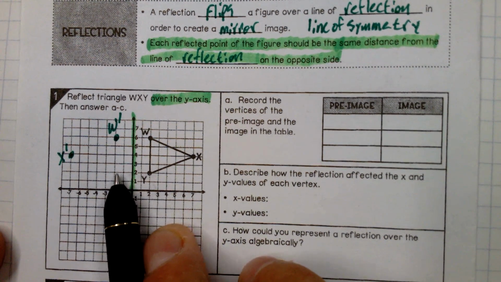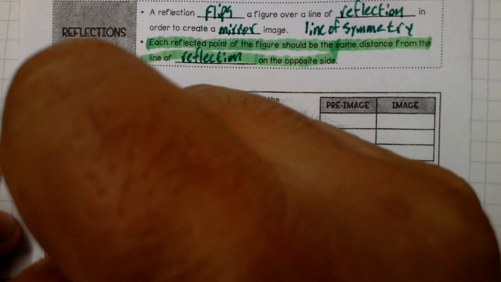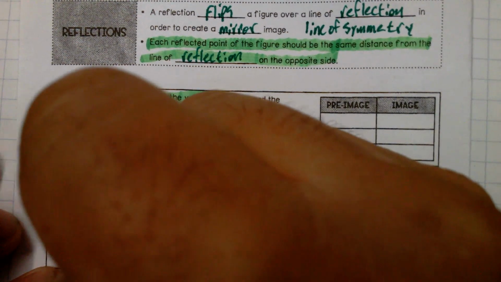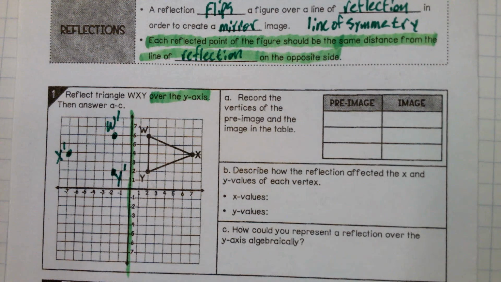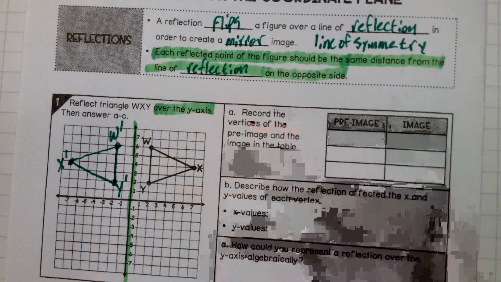So from the y-axis, go 2 spaces in. And we just reflected this. So this is part of what you're going to do today on the IXL, by the way. Let's just connect this to make our triangle. And there you go. It's a mirror image.